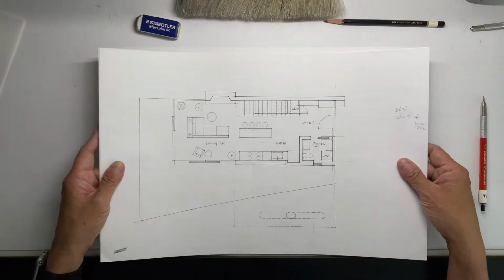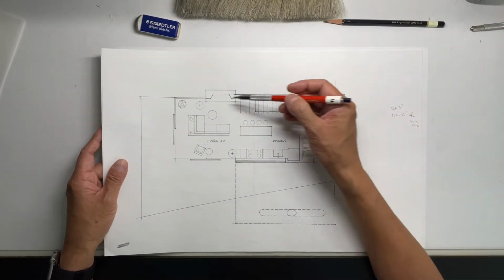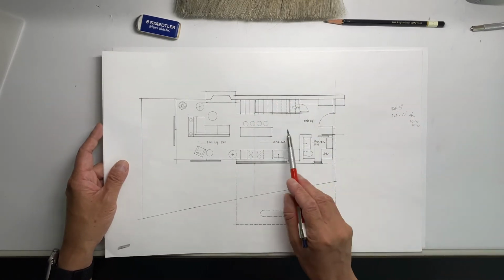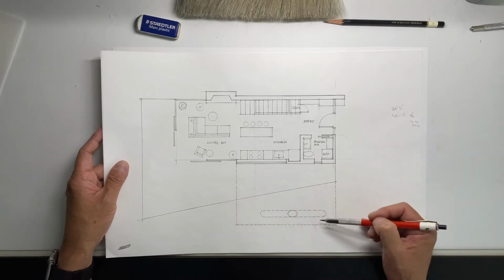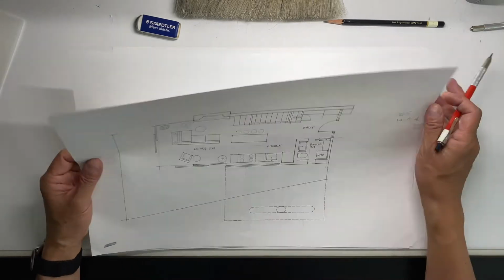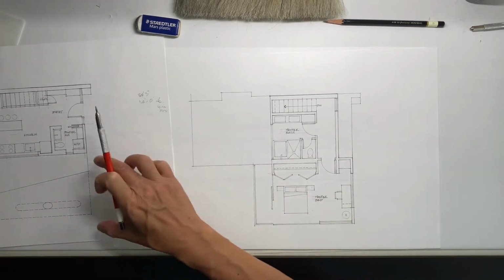Here's another example of a floor plan. You can see the partitions are in one line weight, the darkest, and the furniture is slightly lighter. There's a dashed line indicating things are hidden, and in this case, things that are above. You can move up to the second floor and see what it looks like.